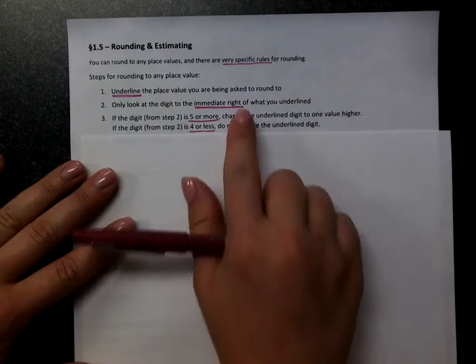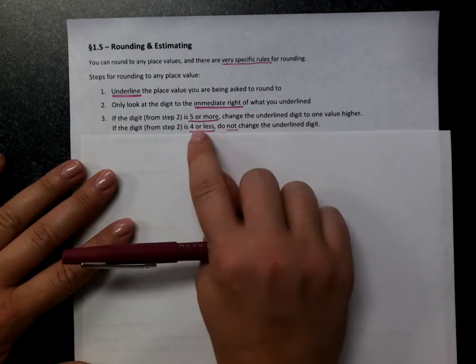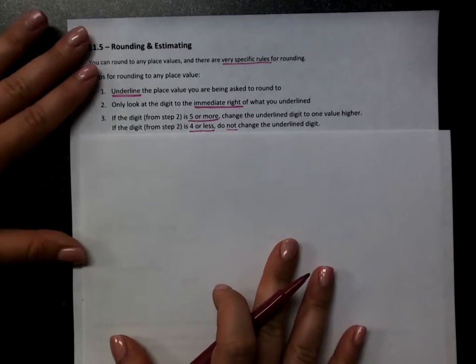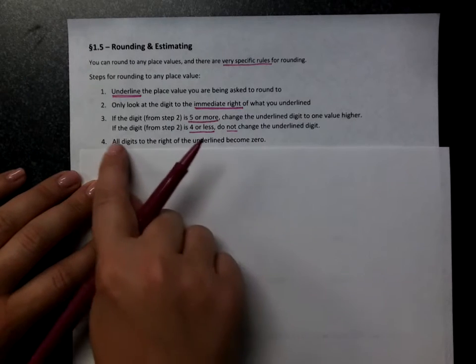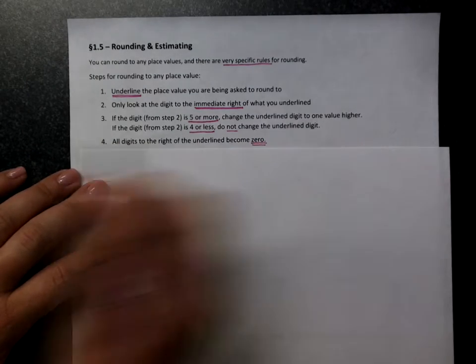So we have a decision to make. We look to the immediate right of what we underlined. If it's 5 or more, we change something. If it's 4 or less, we do not change anything. From there, all the digits to the right of the underlined become 0.